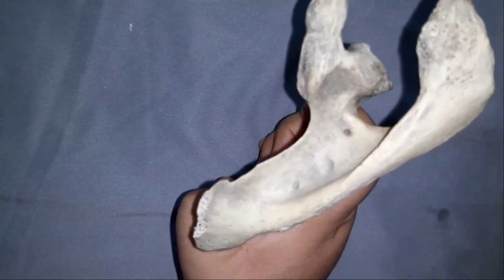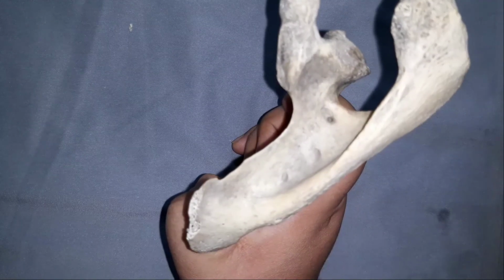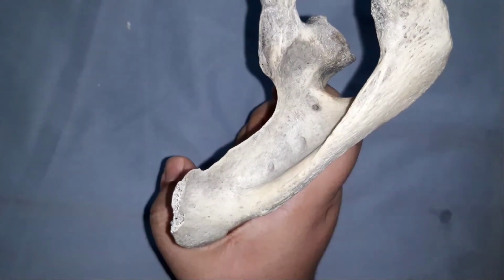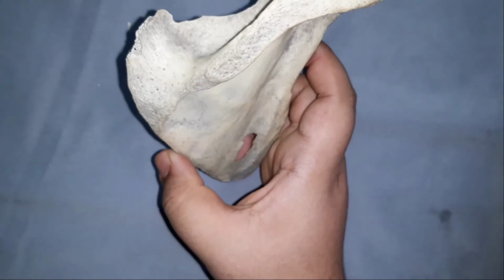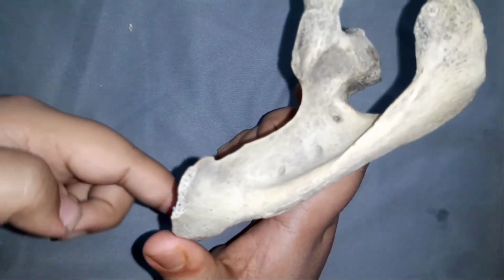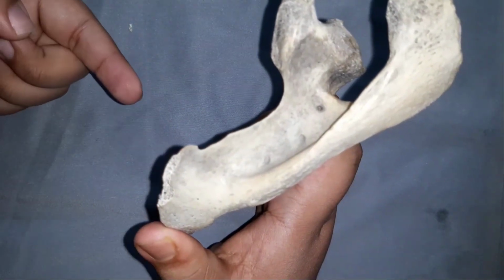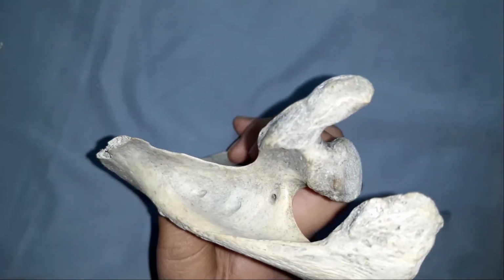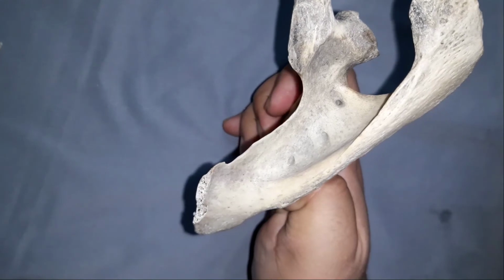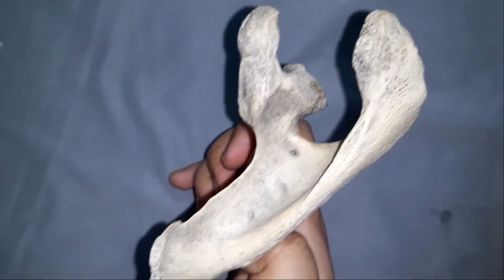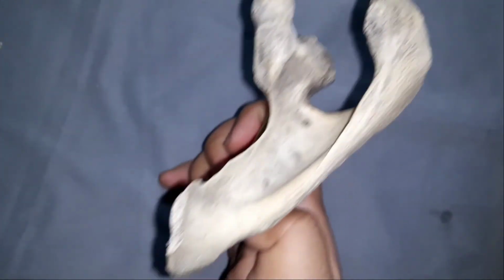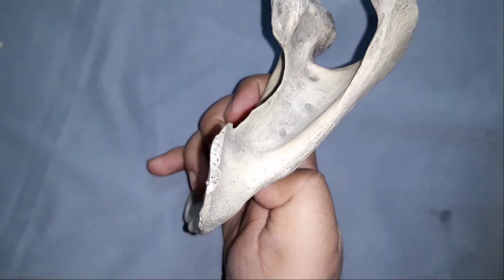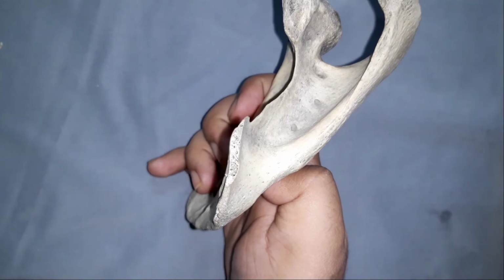Why I'm talking about holding it anatomically now is because of the clinical symptom. If serratus anterior, which is present like this, gets paralyzed, this border, which is not only medial but a little posterior as well, will get unduly prominent dorsally, forming a condition called winging of scapula.